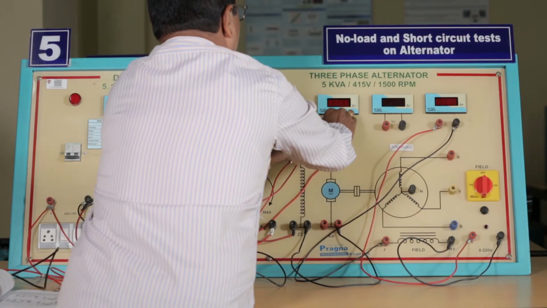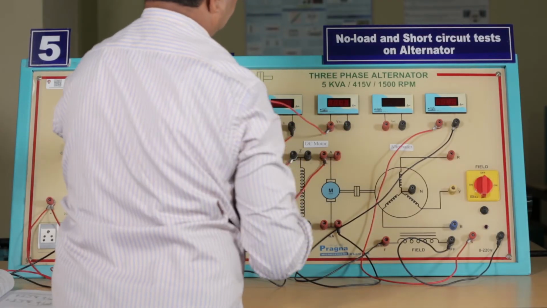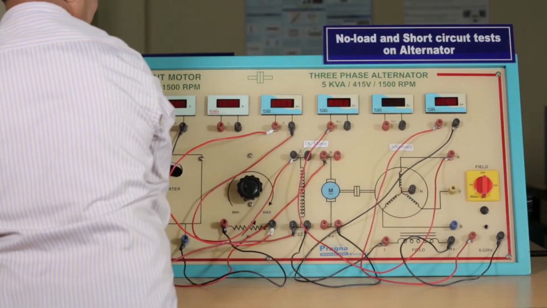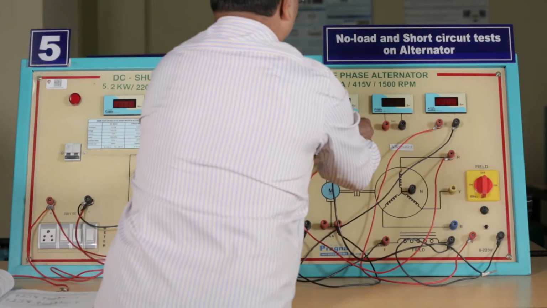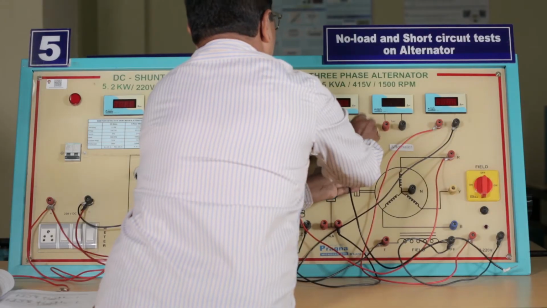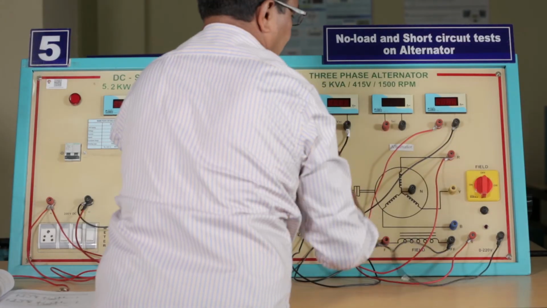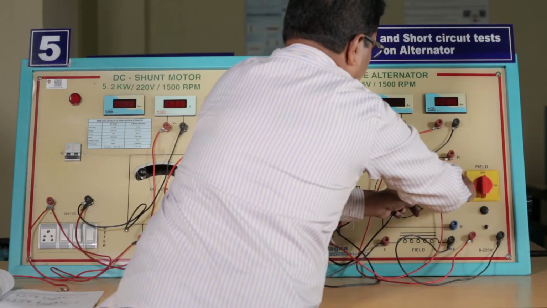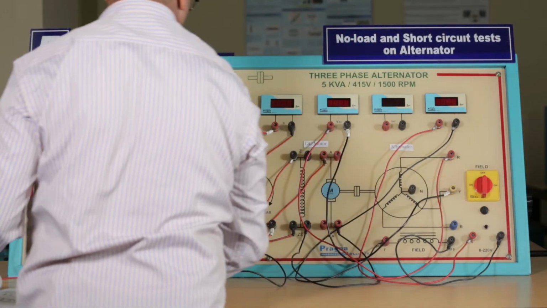The voltmeter positive end is connected to the R end of the generator. The negative of the voltmeter is connected to the other end, that is the Y of the alternator.